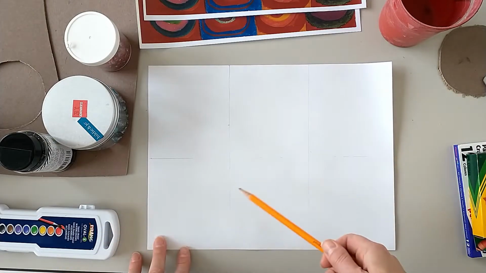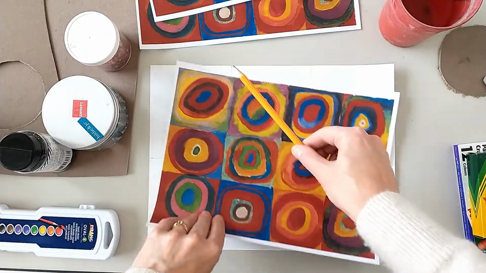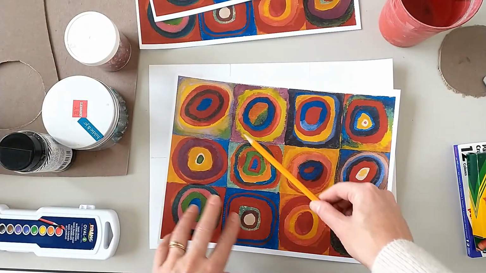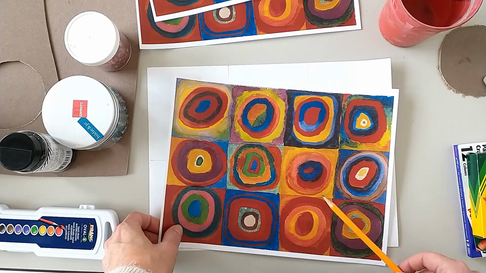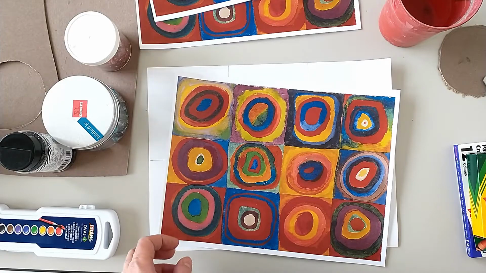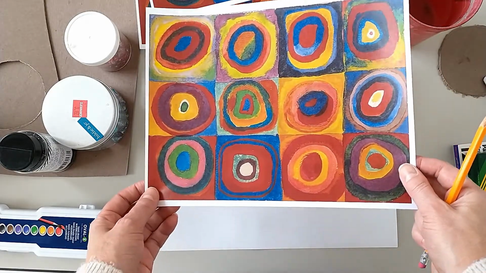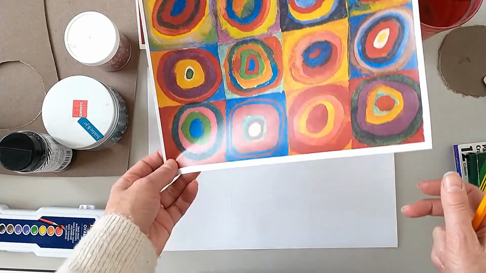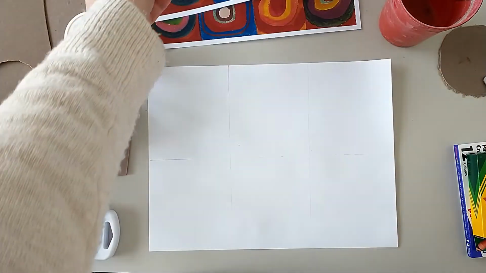Mine are not going to be as exact, and you can see even Wassily Kandinsky's examples here. This rectangle here is larger than this rectangle, so they're not perfect in any way. And that's the fun part about working with artwork like this, is that you don't have to be perfect in this assignment. You don't even have to stay inside the lines. You can see Wassily Kandinsky goes over the lines.